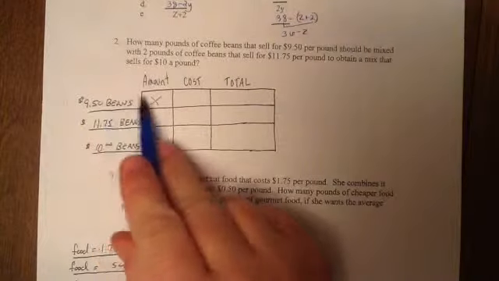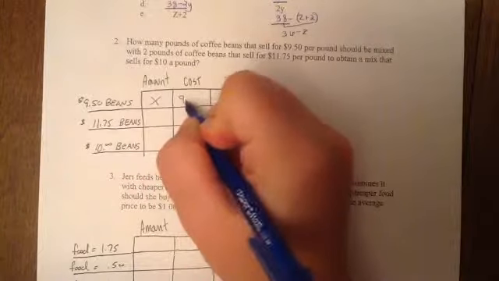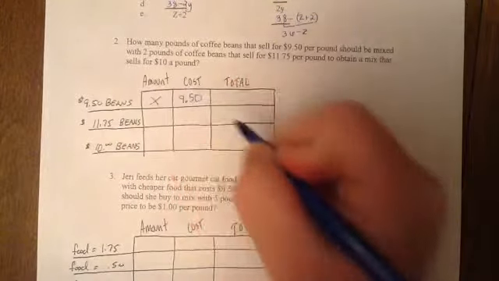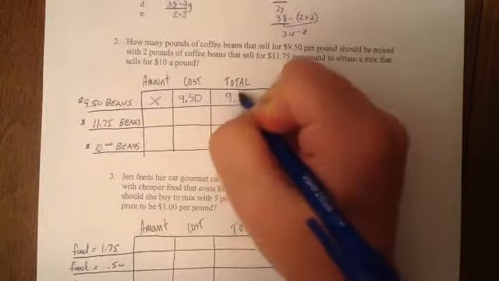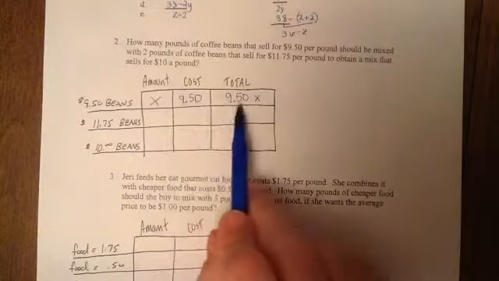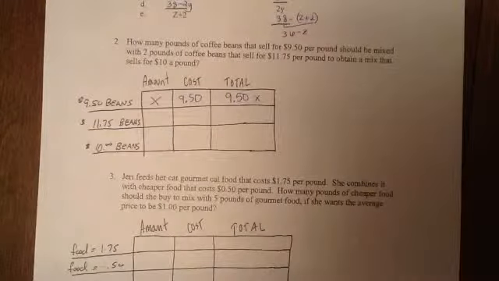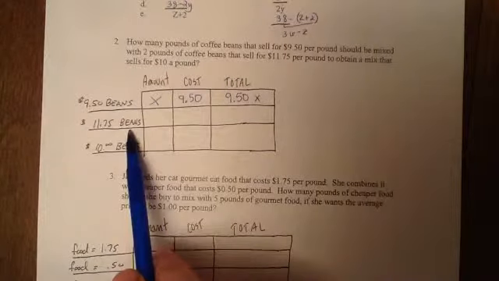It's $9.50 per pound, so the cost is $9.50. And to find the total, $9.50 times the number of pounds. Cost times the amount gives us our total. It tells us how many pounds of the $11.75 do we want.